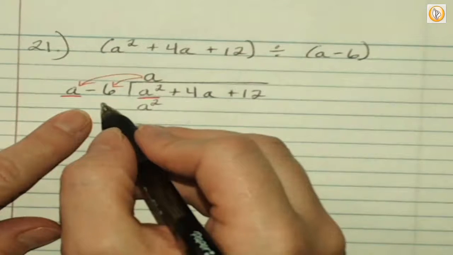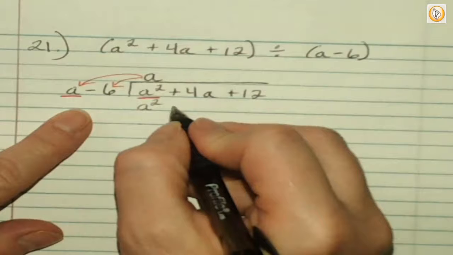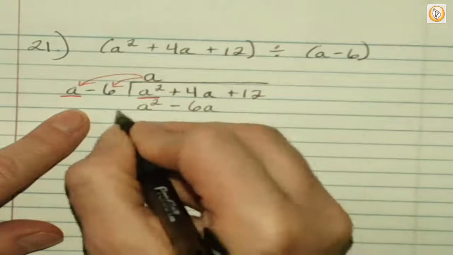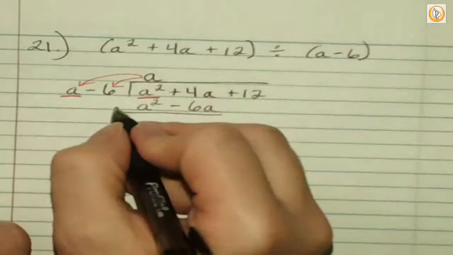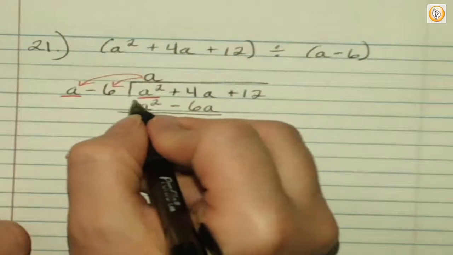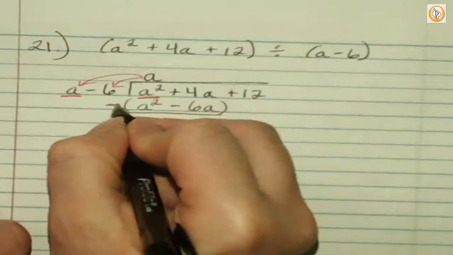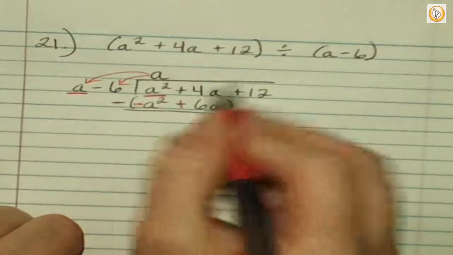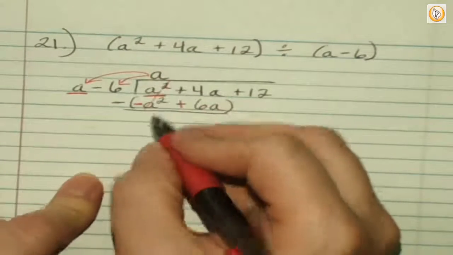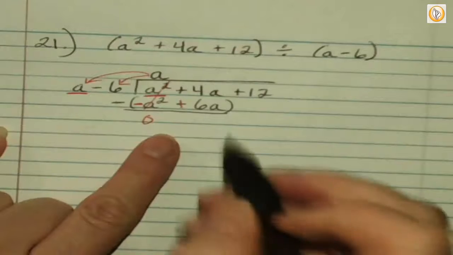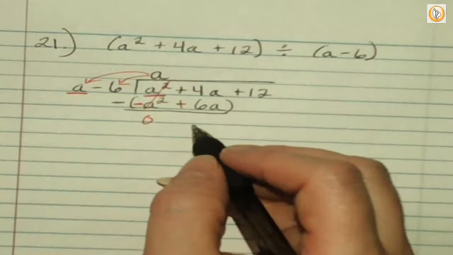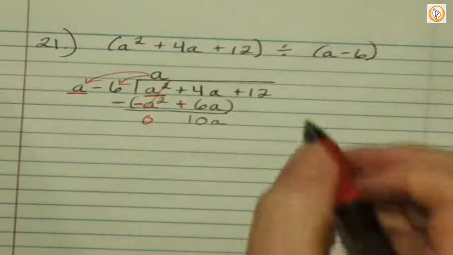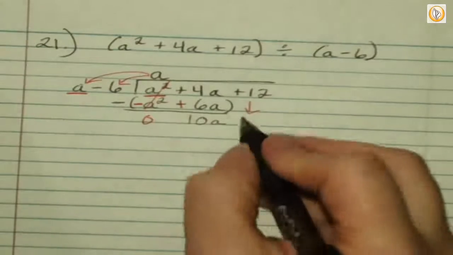And a times negative 6, Sophia? Negative 6a. Franz, what do we do here? Put parentheses around it, and then put a subtraction sign in also, and everything in there becomes the opposite. That's right. This becomes negative. This becomes positive. A squared minus a squared is basically 0. 4a plus 6a is what? 10a. Now I'm going to bring down my 12. Positive 12.